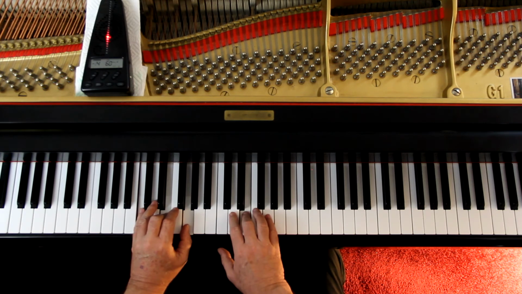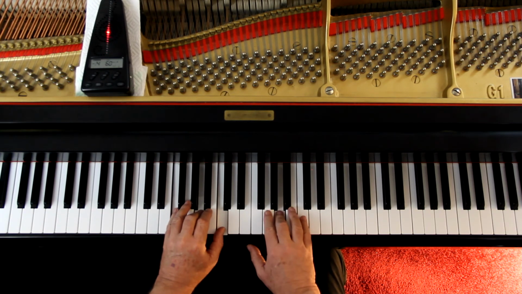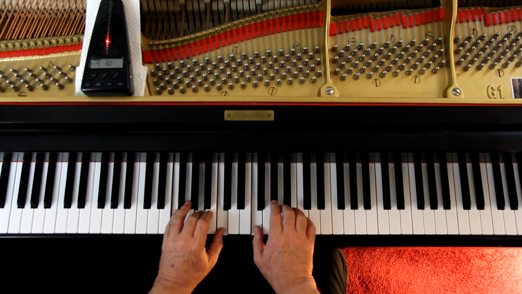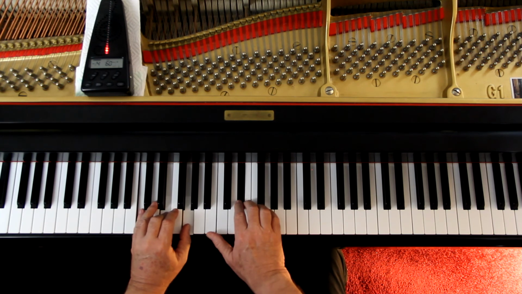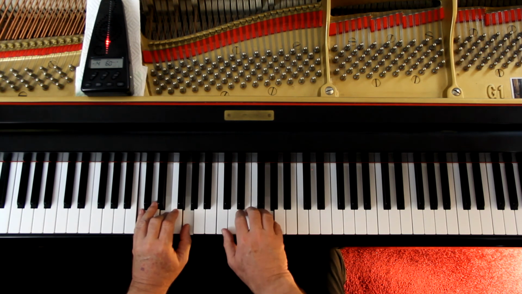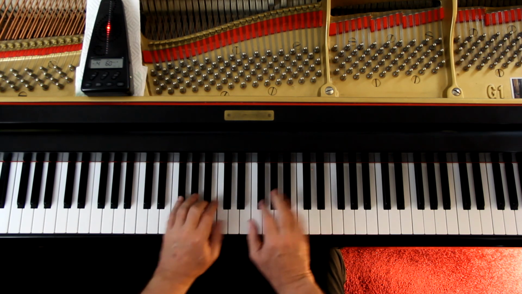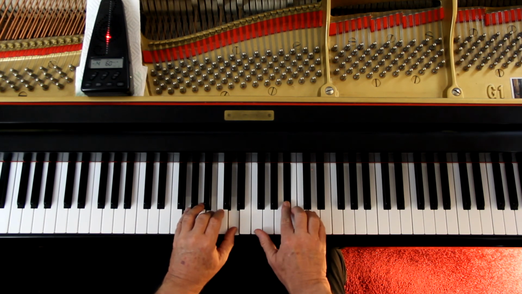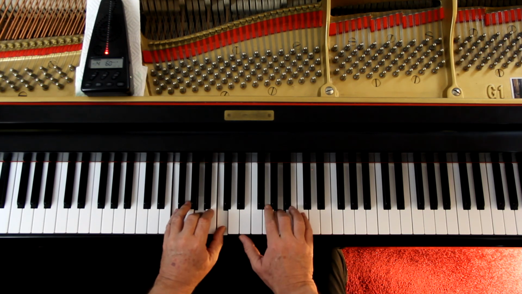On the 4 chord. And the 1 chord. 4 chord and a 1 chord.